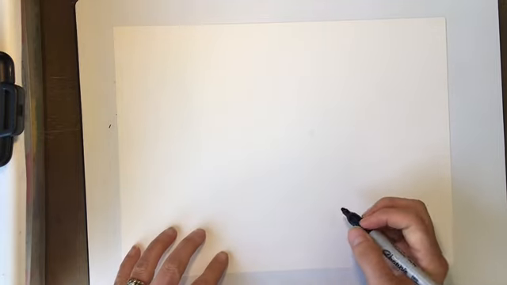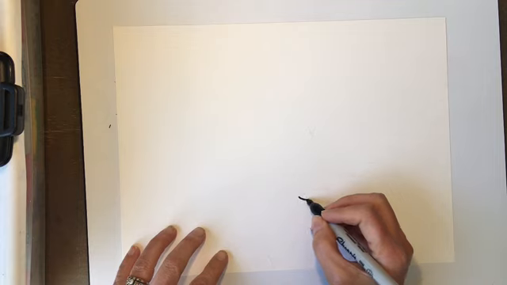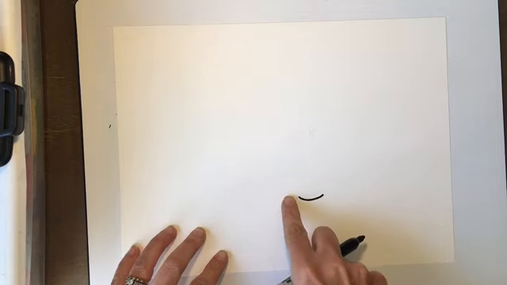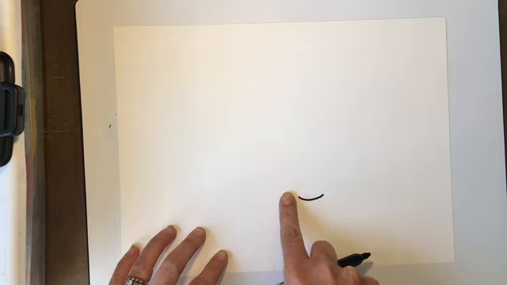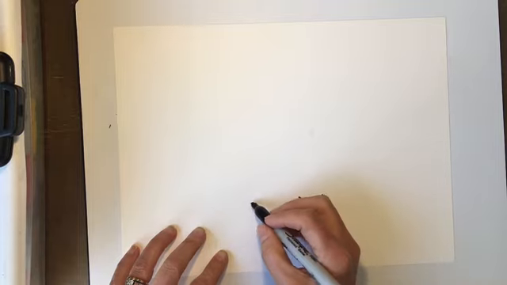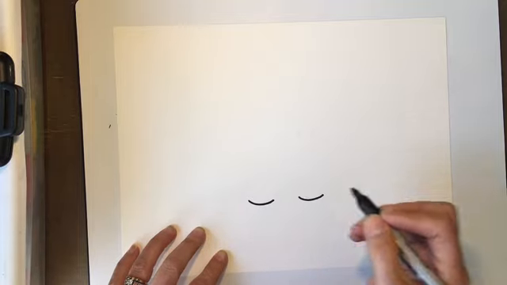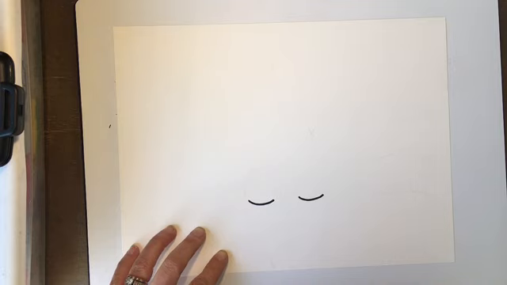Okay, so first things first, I think we should start with her eyes. Her eyes are closed, so they're pretty easy to draw. Just closer down to the bottom of the page here, we're going to draw one. It's just kind of like a little happy face, right? And then a little bit over, maybe a finger's width apart, you're going to draw another one. So you have two little happy faces. Those are her eyes, they're closed.